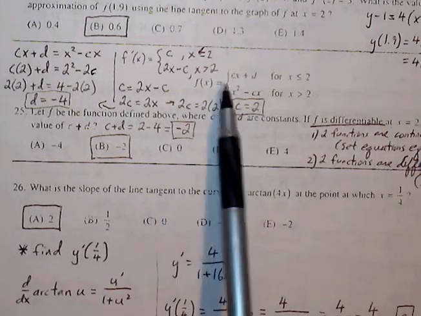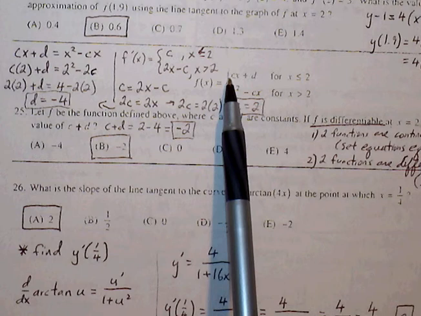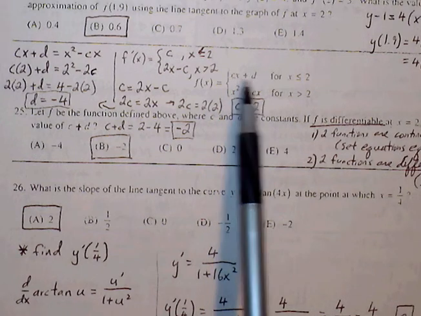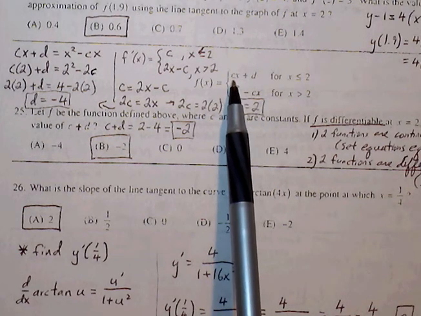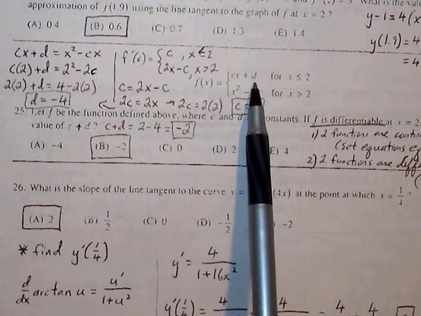So I can set their derivatives equal to each other. The derivative of cx plus d is just going to be c, because remember c and d are constants, so the derivative of a constant times a variable is just going to be that constant, and d will just go to 0.